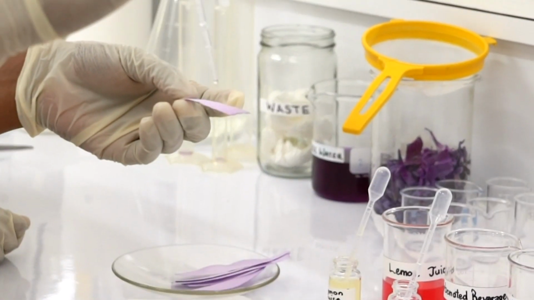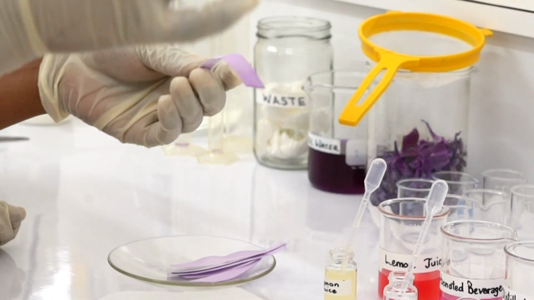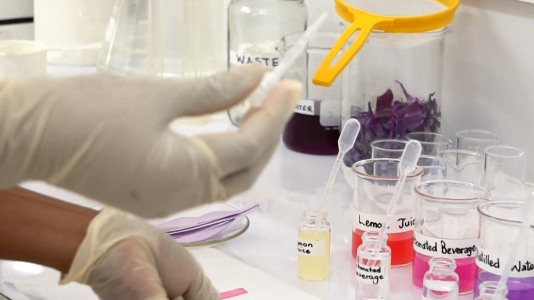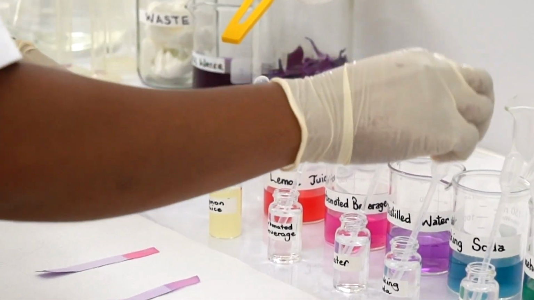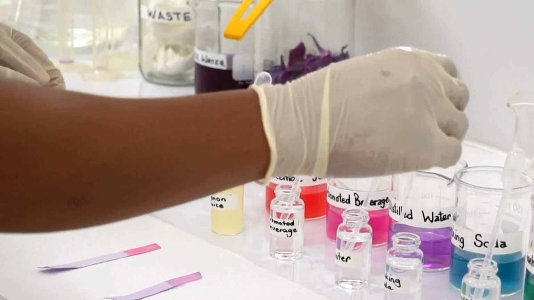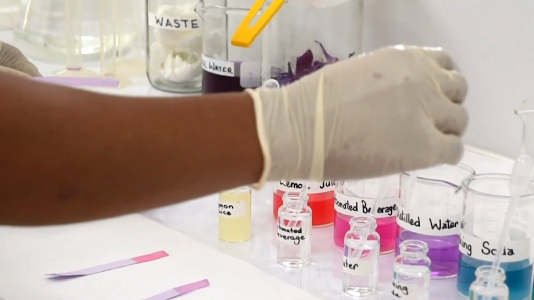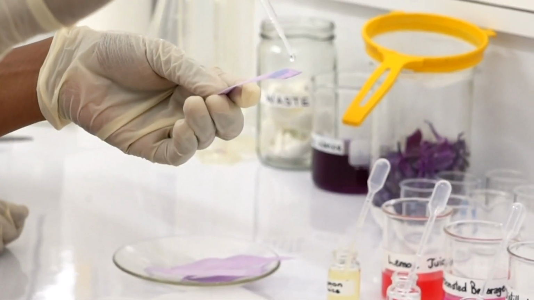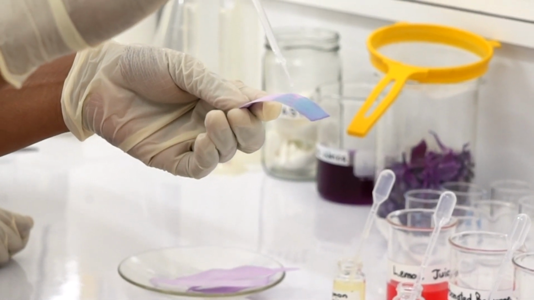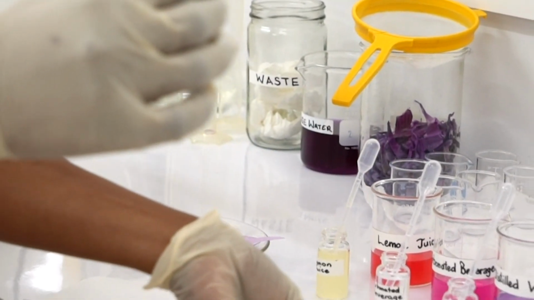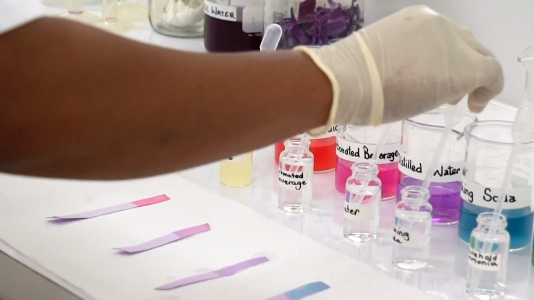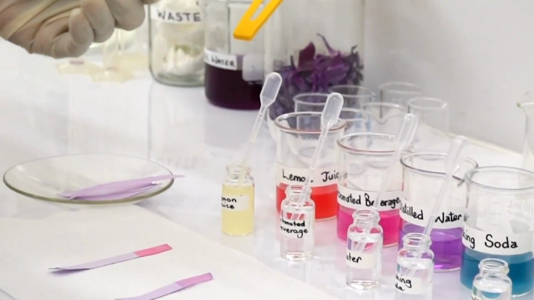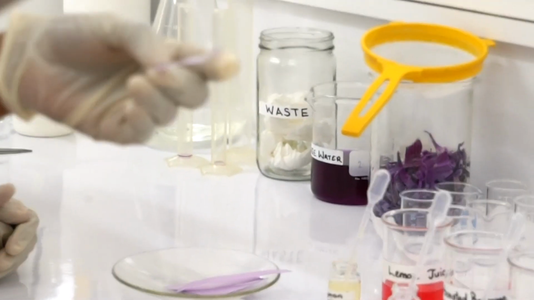Next will be water, and we expect it to give us a purple color. It remains purple because water has a pH of around 7, which is neutral. Then we add our baking soda, which is more on the basic side of the scale, and look at that blue color change. Then our household ammonia, and we expect to see a green color change. Nice, green.